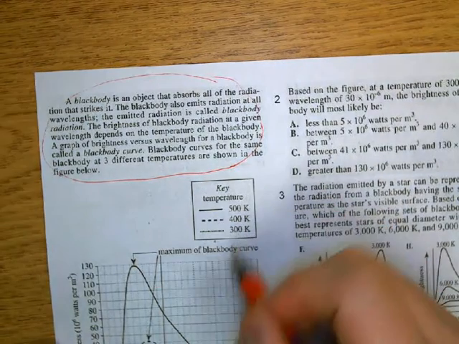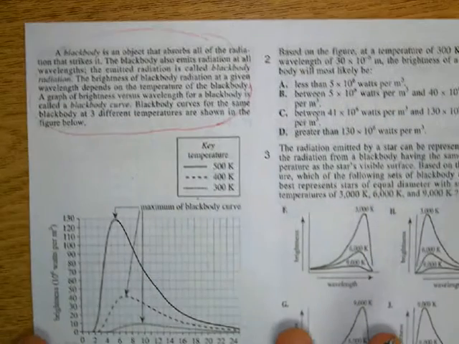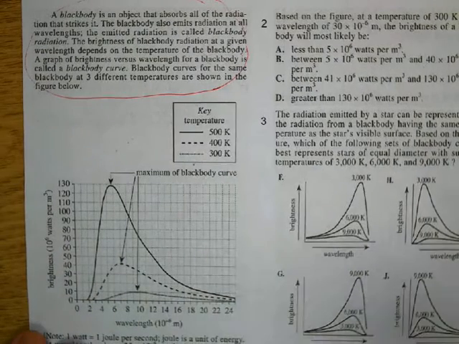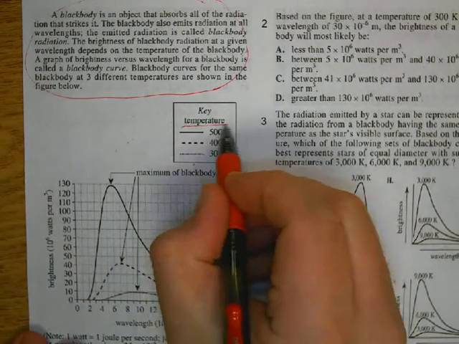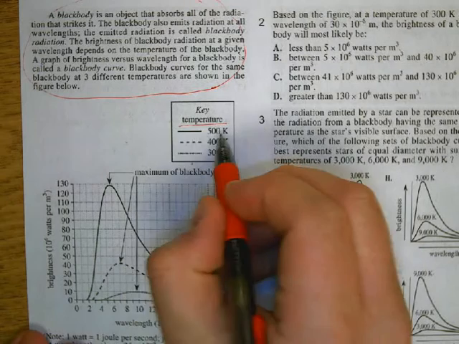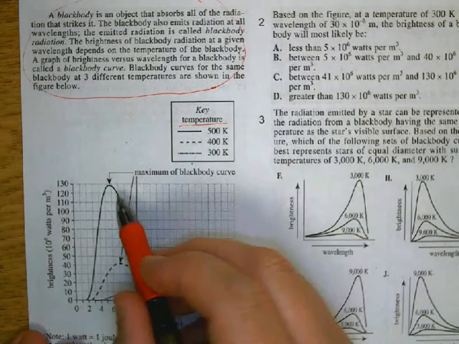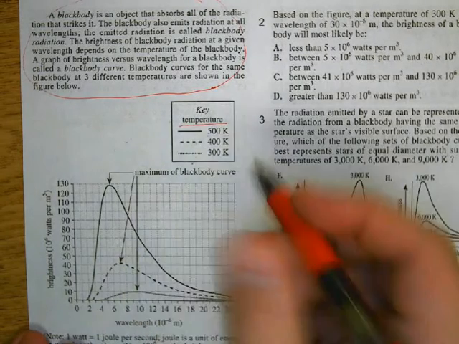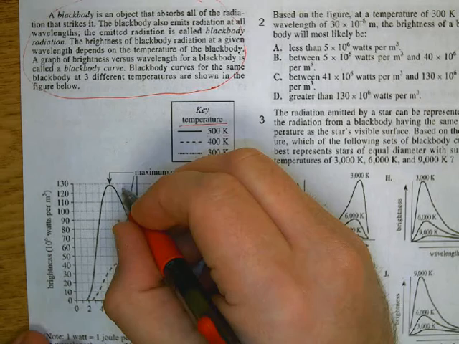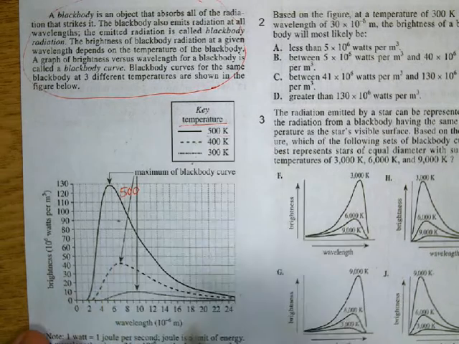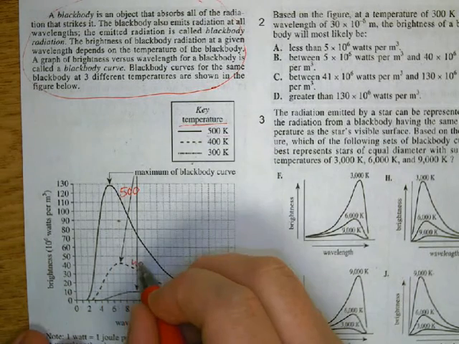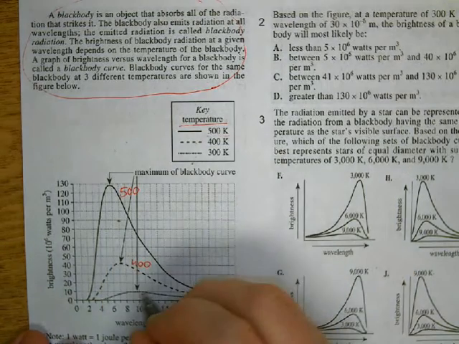We can look at the graph and see what's going on. So let's look at the graph and just kind of tell what's going on. So we've got temperature on this graph. And we can tell that there are 3 different things. We've got one big one, and that is a 500 K. Whatever K is, we don't really need to know that. So this is a 500 line, this is the 400 line, and this one is the 300 line.